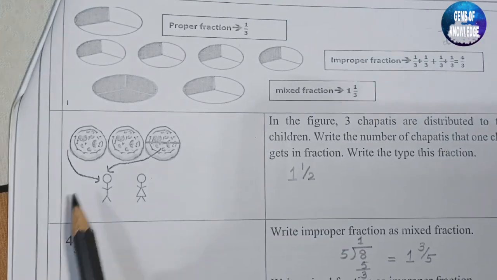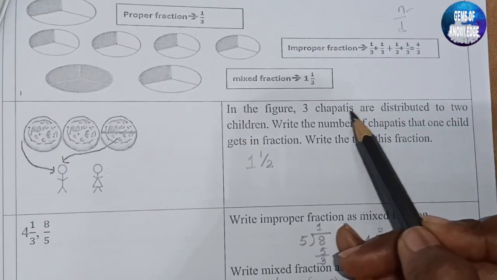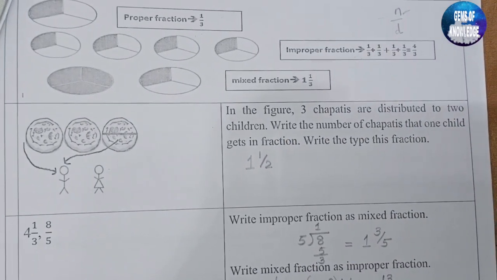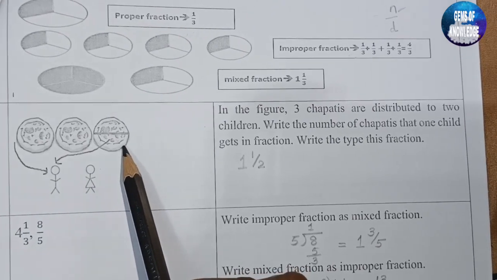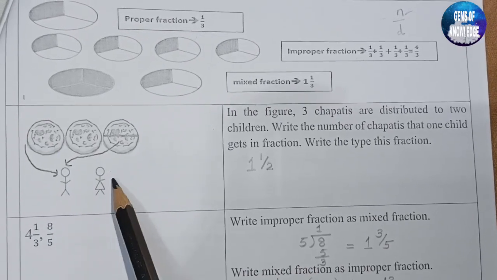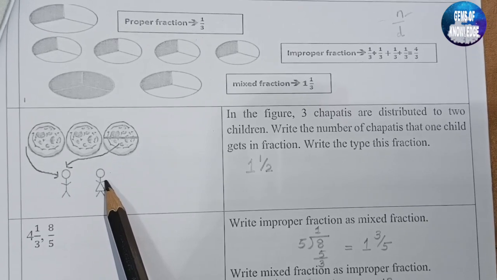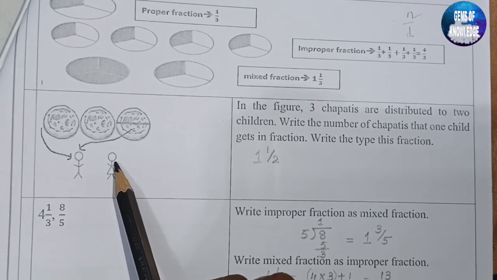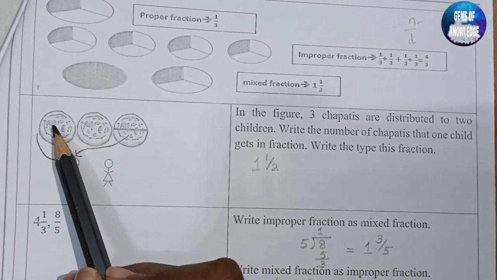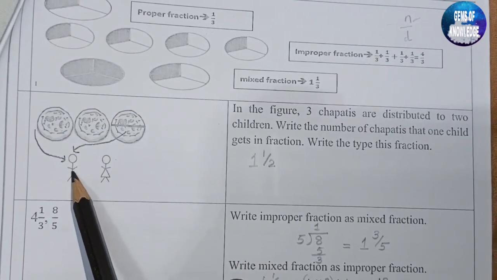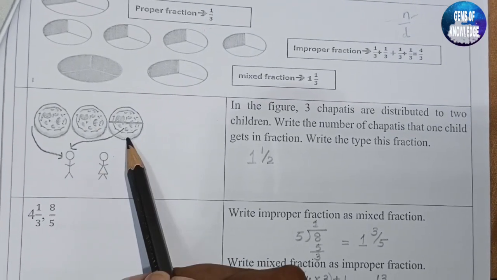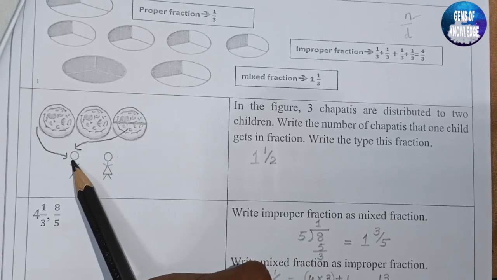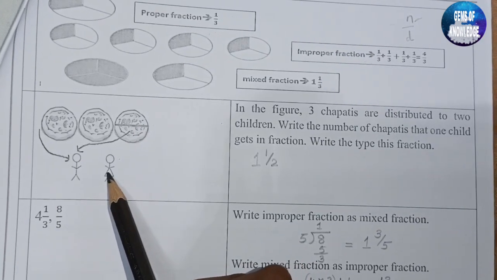Okay, next you can see here in the figure 3 chapatis are distributed to 2 children. As you can see in the figure there are 3 chapatis and they have to be distributed to 2 children. Write the number of chapatis that one child gets as a fraction. Write the type of the fraction. So this chapati will be going to this person, this chapati will be going to this person, and the remaining one chapati is equally divided into halves. Half will be going to this person and this half will be going to this person.